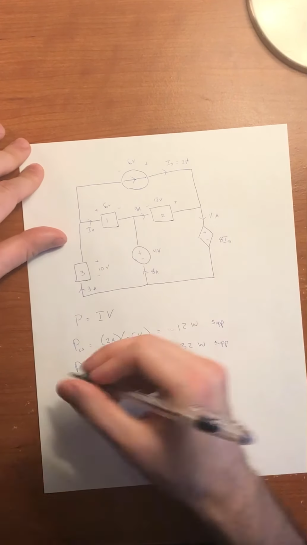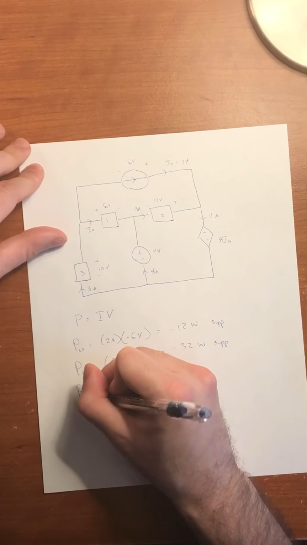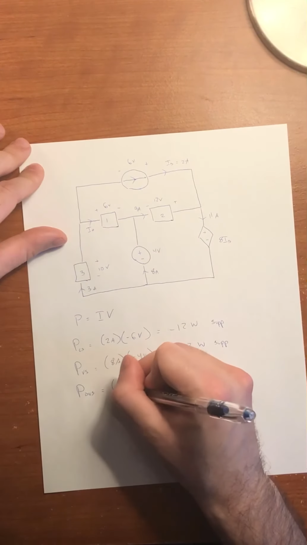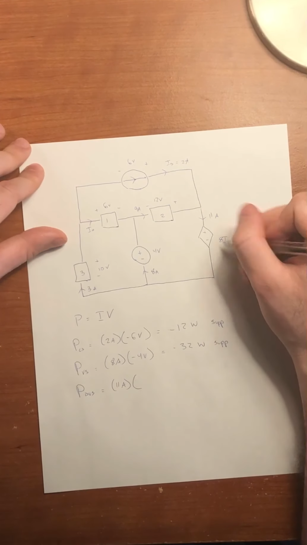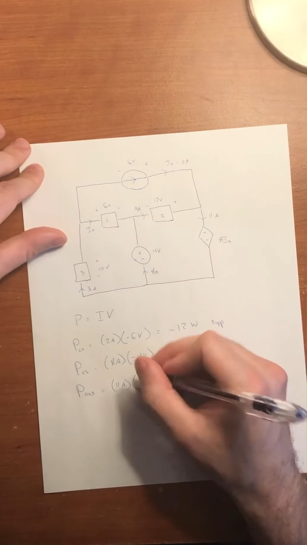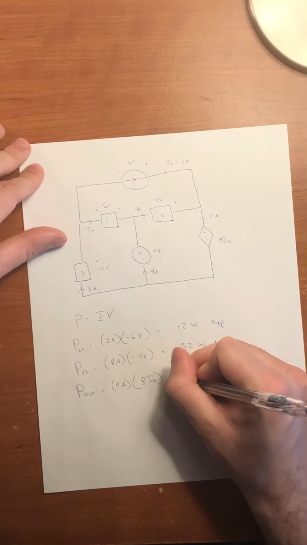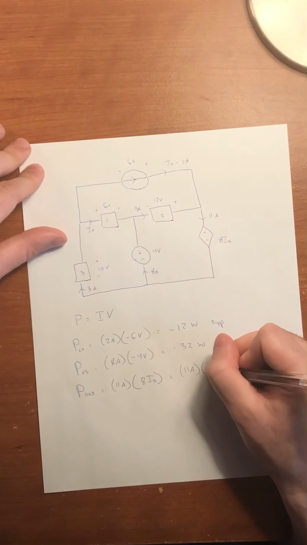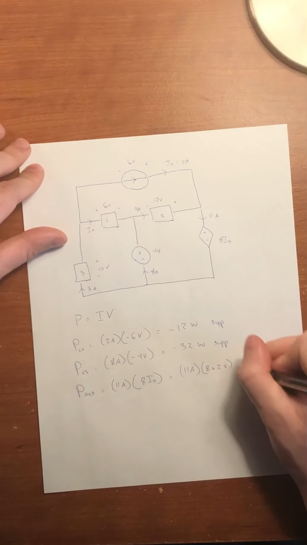The power of the dependent voltage source is equal to the current, which is 8 amps, times the voltage across. Since it's going to the positive terminal, we say 8 IS. This gives us 11 amps times 8 times IS, which is 2 volts.